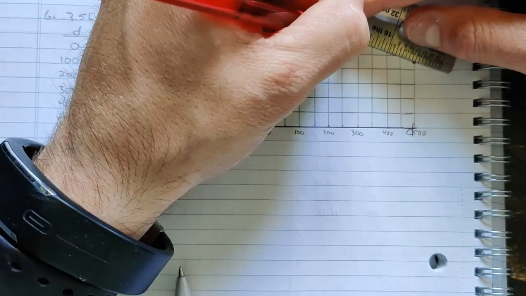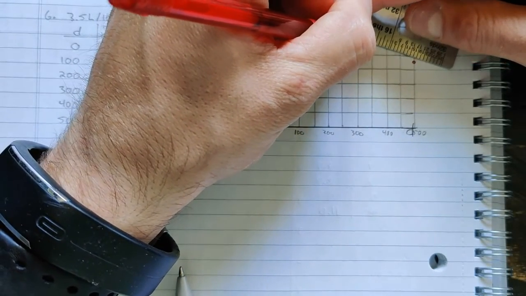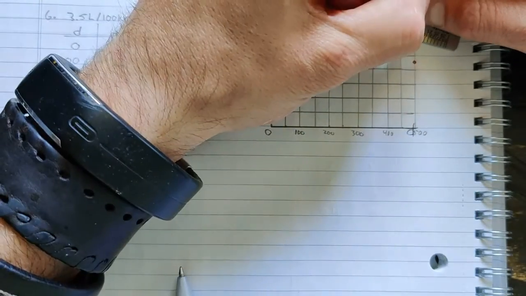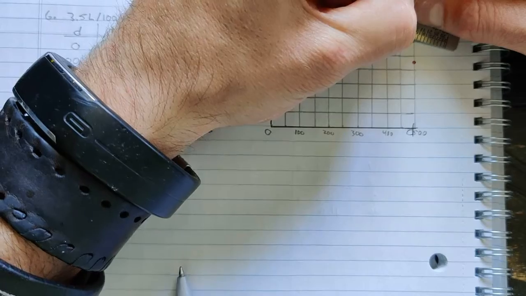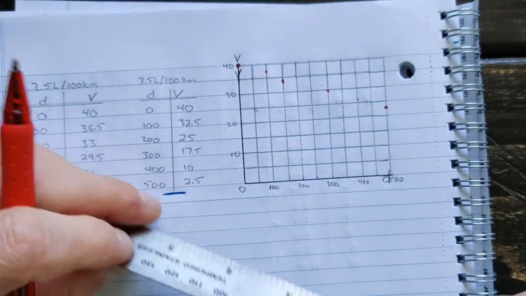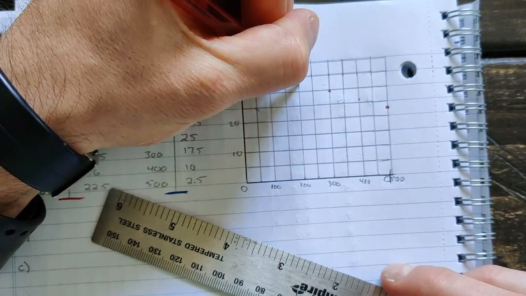329.5, so again, that would be about right here. And then 426, again, right about here. So my points aren't lining up perfect, as you can kind of see here. Actually, this one's a little skewed. It should be over here.